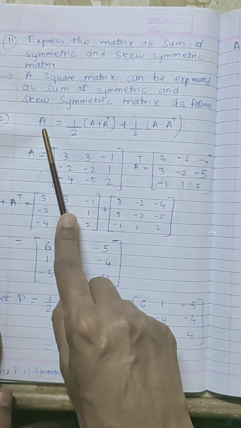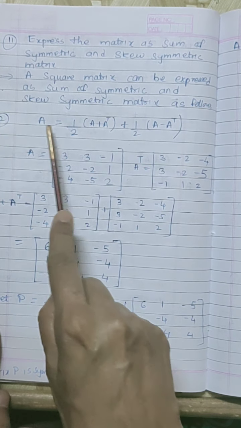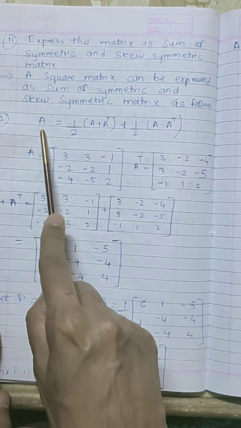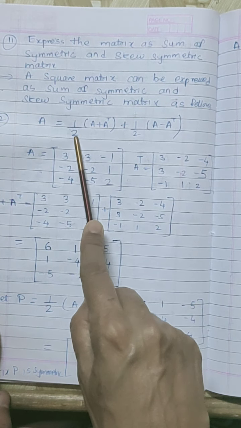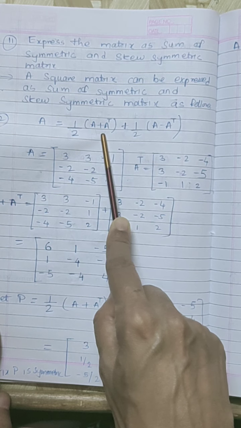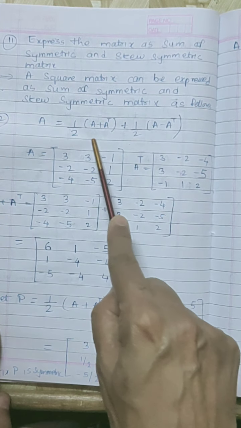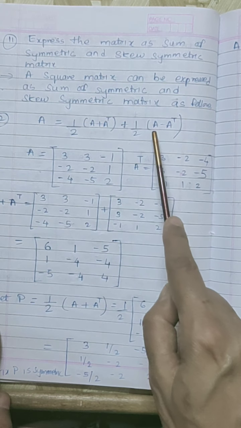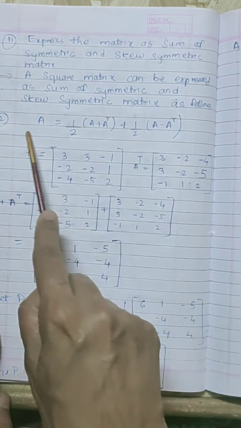Means A is equal to, this is formula type only, A is equal to half A plus A transpose, which is a symmetric matrix, plus half into A minus A transpose. This you have to remember.